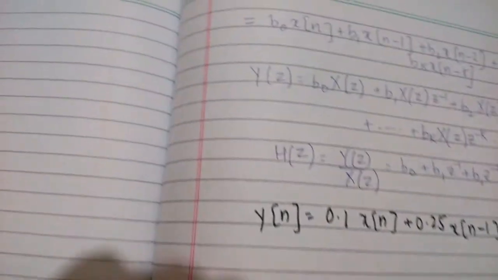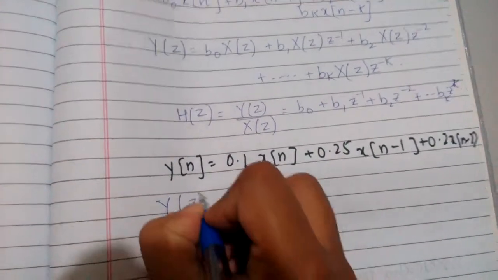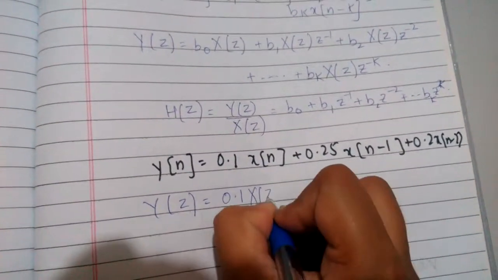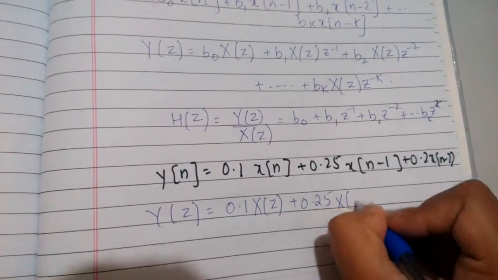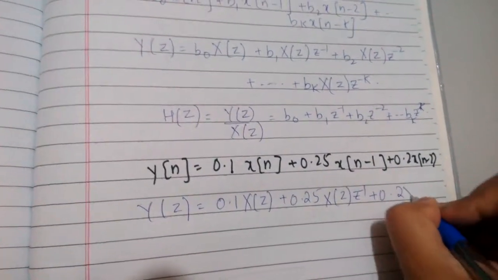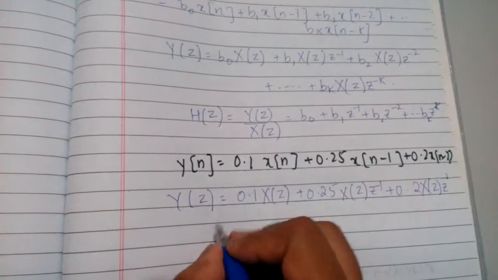So the first step is to apply the z transform, which gives 0.1 x of z plus 0.25 x of z into z raised to power minus 1 plus 0.2 x of z into z raised to power minus 2.